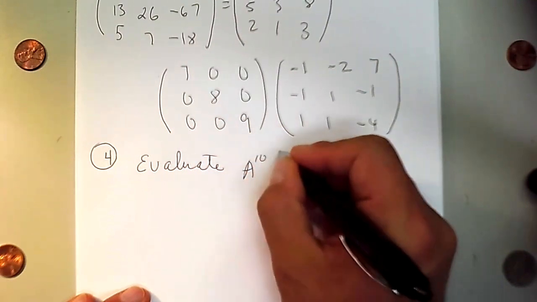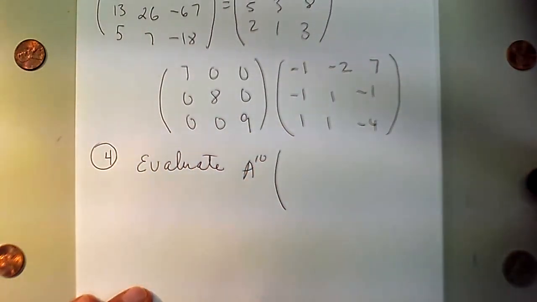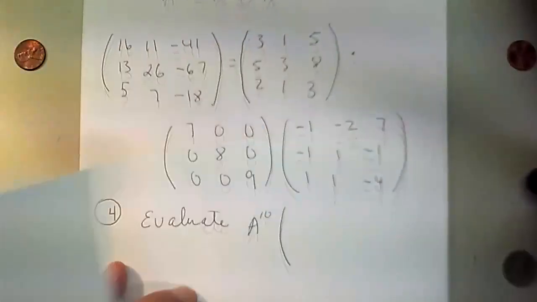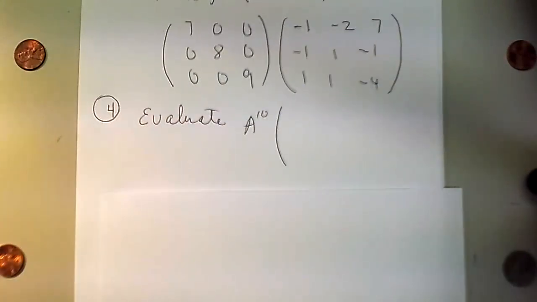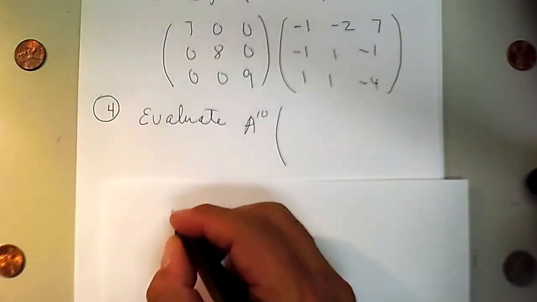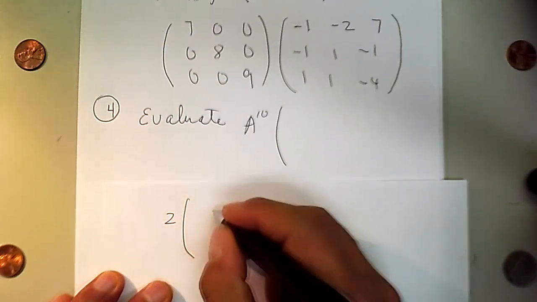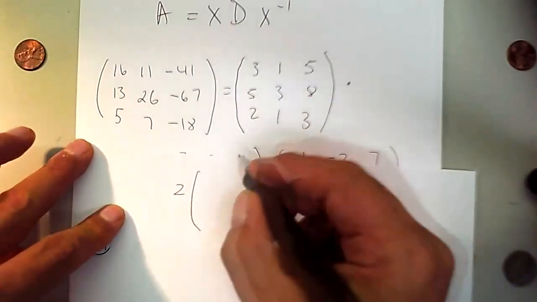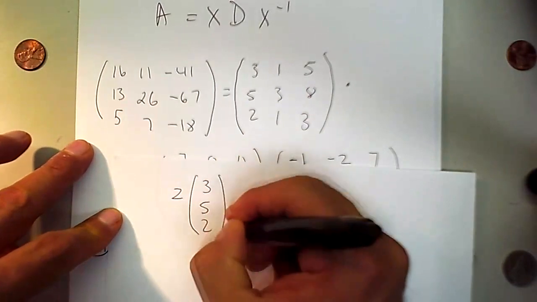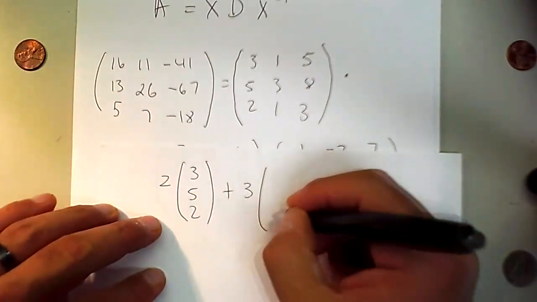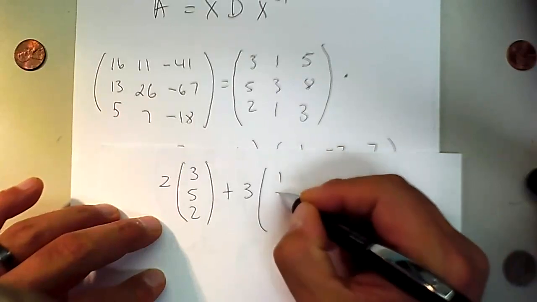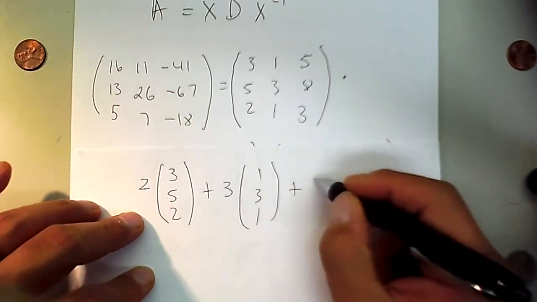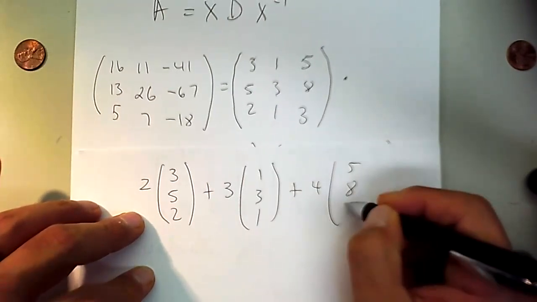A to the 10 times a column vector. Now I'm going to pick a column vector that is easy. I'm going to use some scrap paper. I want to show you how I'm going to come up with a vector. Let's say I take random numbers and multiply the columns here: 3, 5, 2, then 1, 3, 1, and then 5, 8, 3, with the last one times 4.